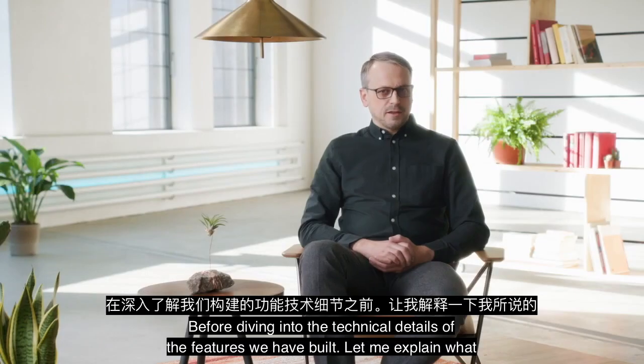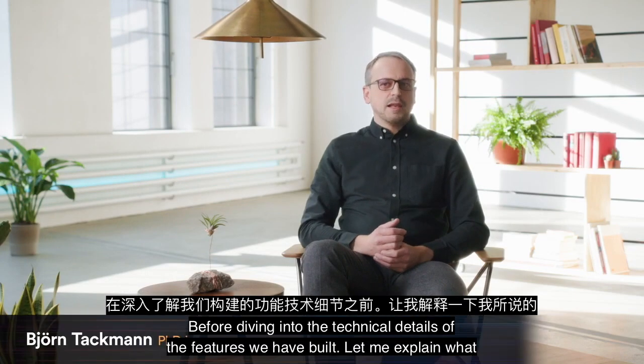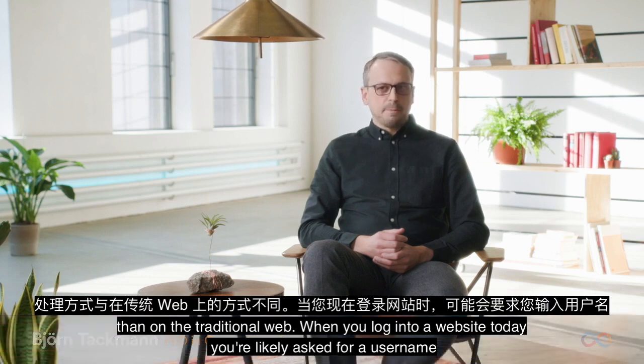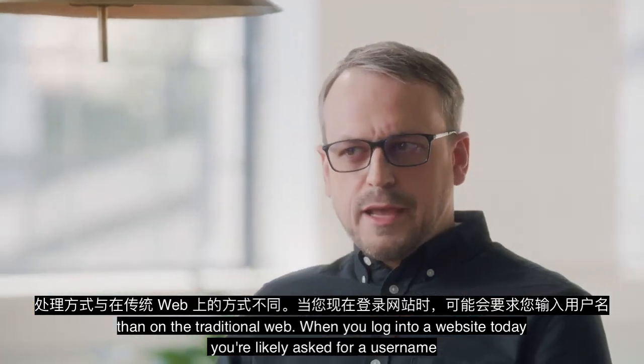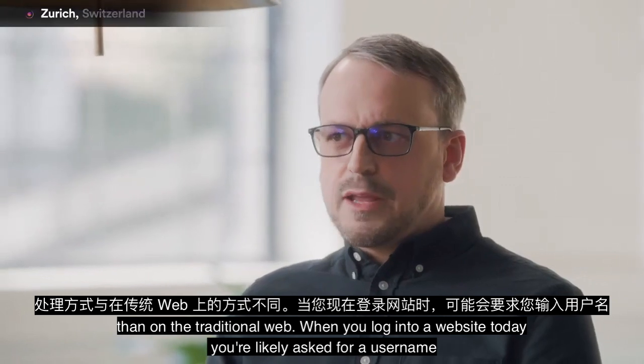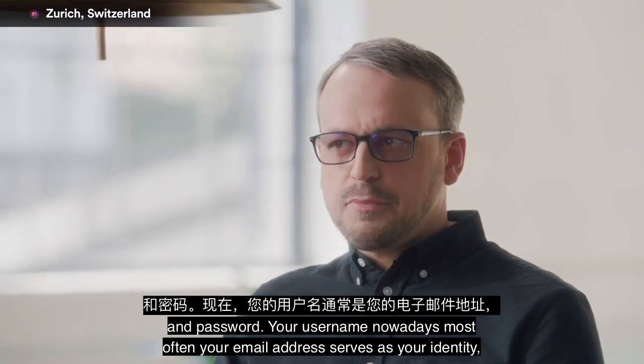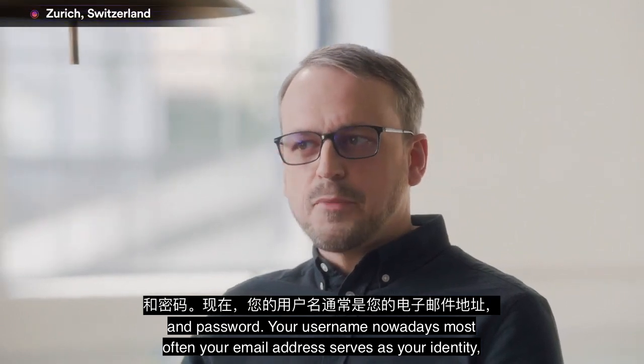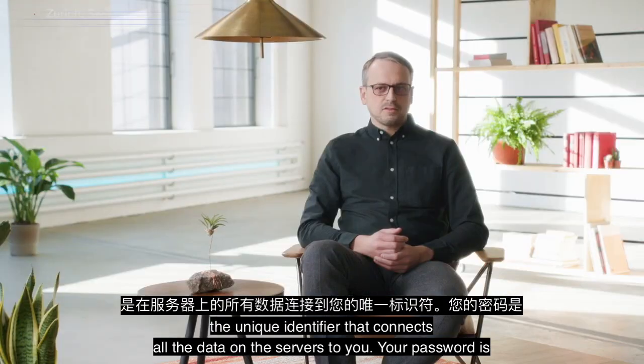Before diving into the technical details of the features we have built, let me explain what I mean by identity and authentication and why we do things differently on the internet computer than on the traditional web. When you log into a website today, you're likely asked for a username and password. Your username, nowadays most often your email address, serves as your identity, the unique identifier that connects all the data on the servers to you.